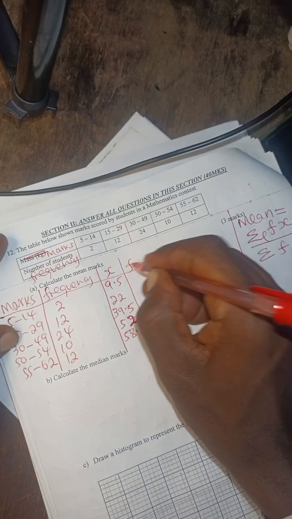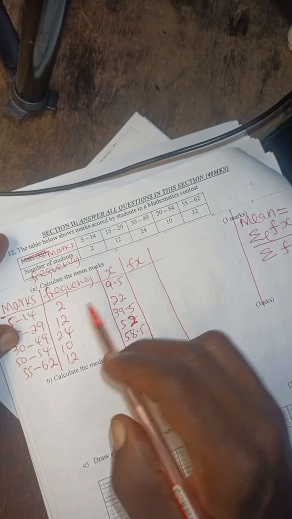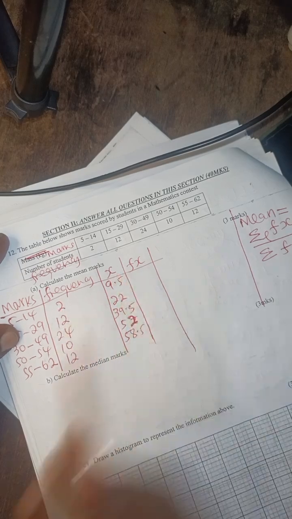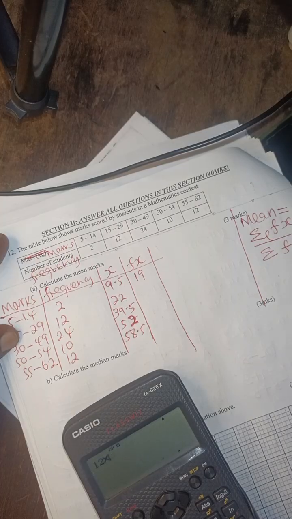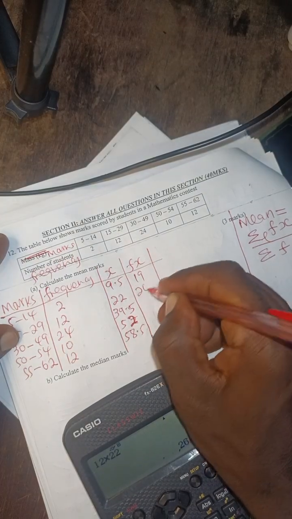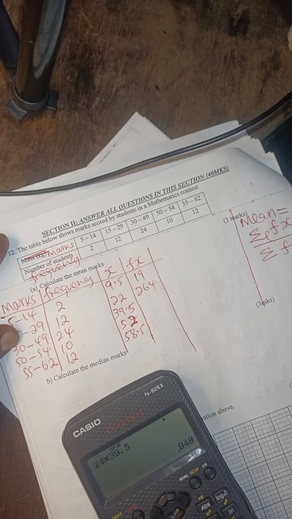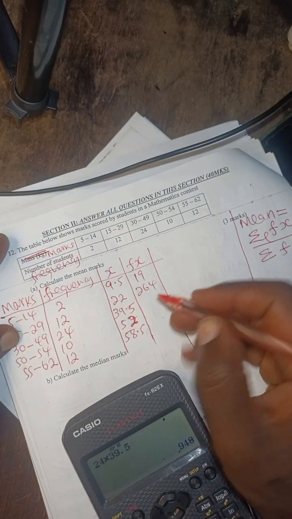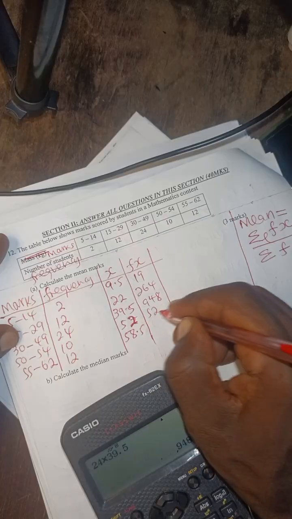So let's get now fx. We have got x, so you get fx by just getting f times x. 2 times 9.5 is 19. 12 times 22 is 264. Then 24 times 39.5 gives us 948. Then 10 times 52 is 520.